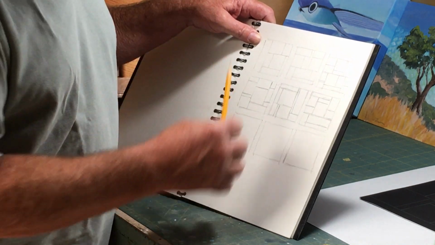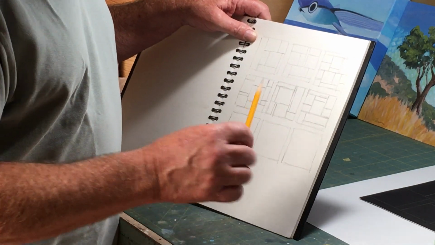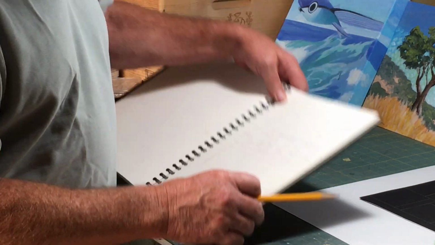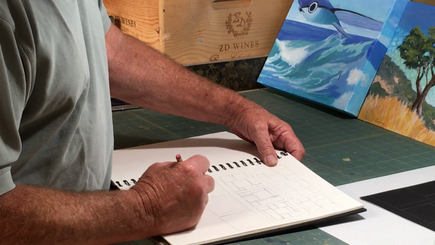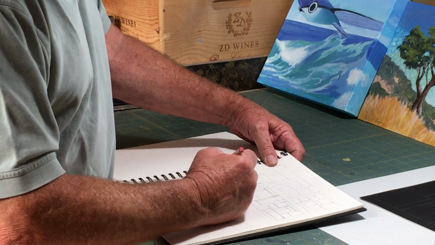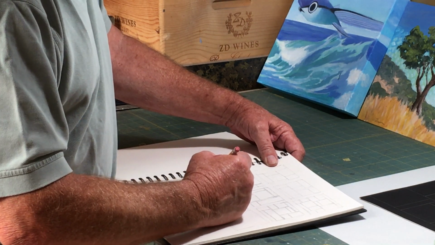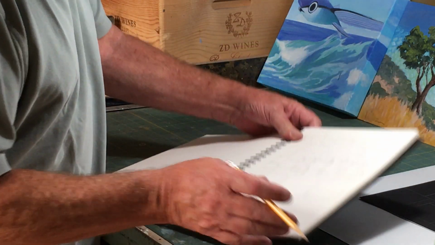And of course, these are just the stable structure plate. We're going to be doing both horizontal and vertical stable plate, as well as a dynamic plate, which is going to deal with diagonal lines, which create dynamics and movement. So I'll just do a little quick sketch of a diagonal here, dynamic design.